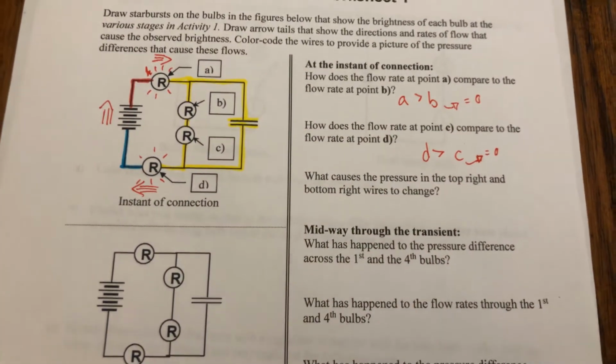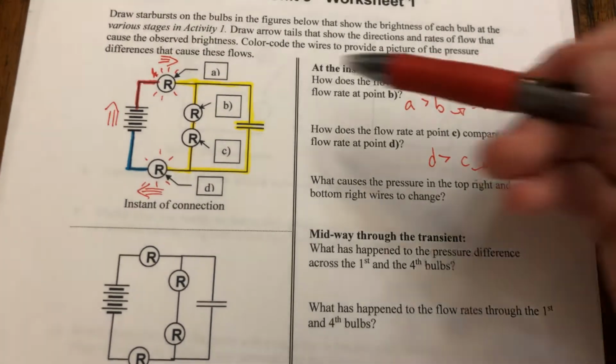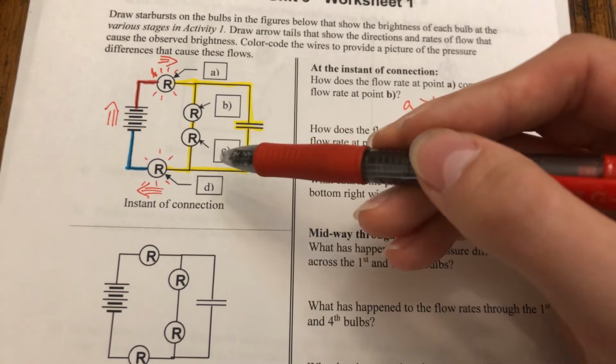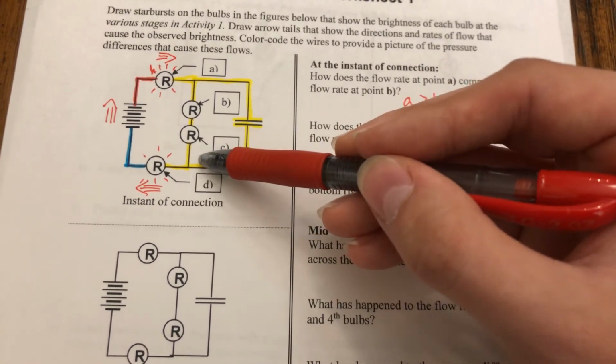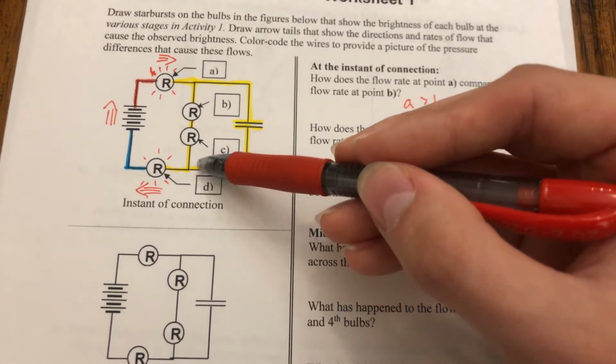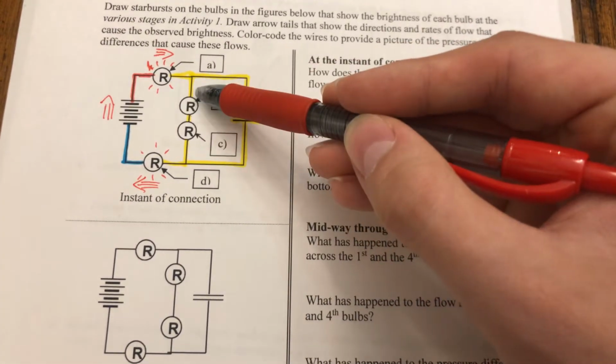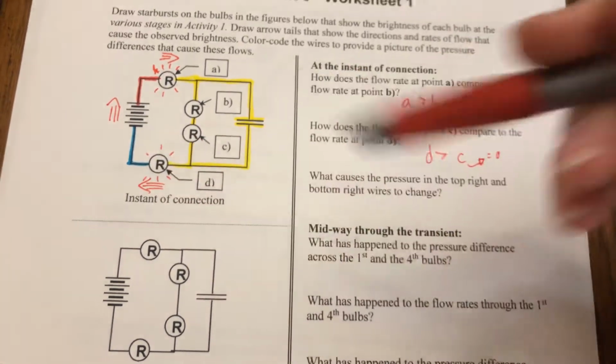And because of that imbalance of charge flow, we're going to have an increase in the pressure in here, or a decrease in the pressure here, and an increase in the pressure here, because there's extra charge coming in here, and extra charge leaving here.